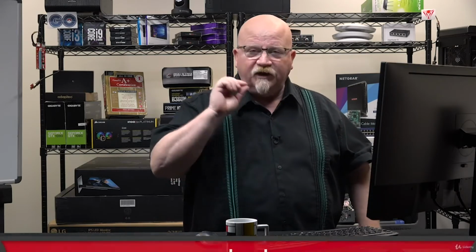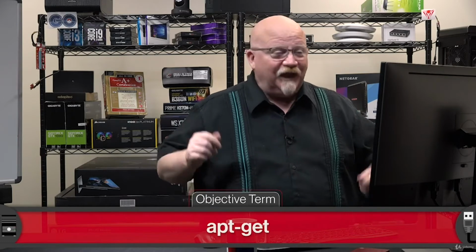Now we basically have two camps here. We have the Debian camp and we have the Red Hat camp. Now this is interesting because some of the objectives on the A+ actually say apt-get. That means it's Debian. So that's why I've been using Ubuntu in these episodes because they actually give us some clues that they're more into Ubuntu than any of these other distributions. So apt-get is a great example.